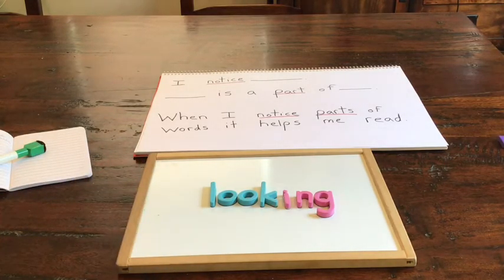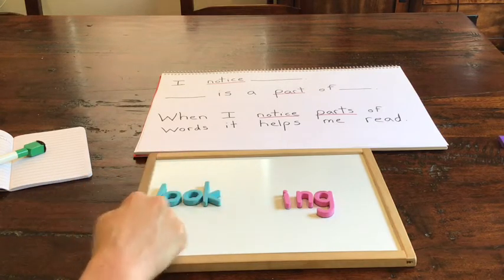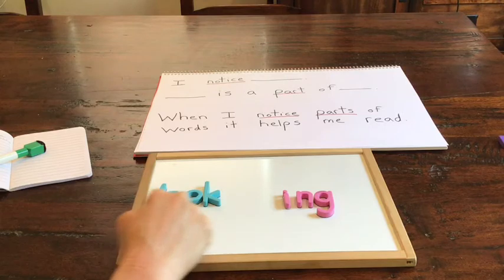Can you see them? Watch. Look. Say it. Look.